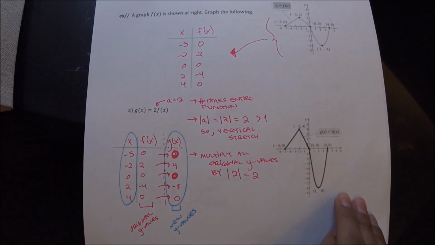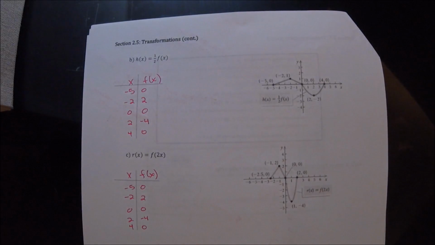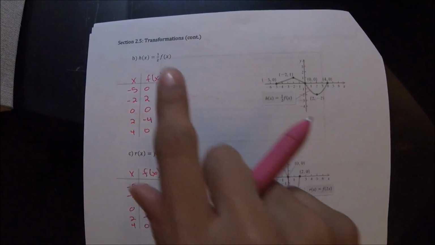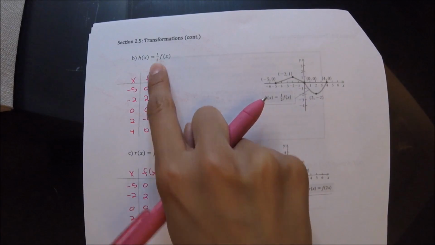So let's do another one on the top of page 4. Well, this one is similar to the one we just did, part A, because it's still a number multiplied to the function out in front.